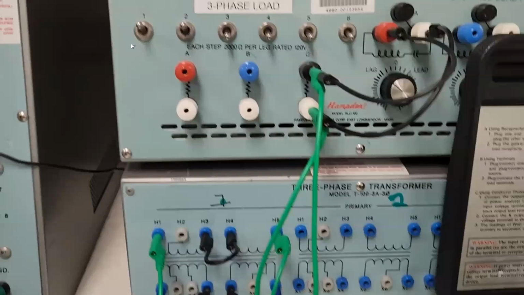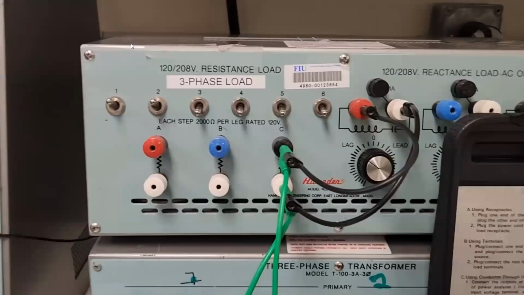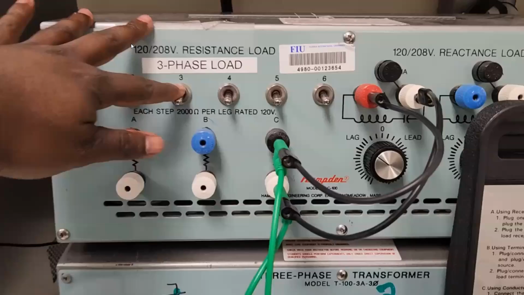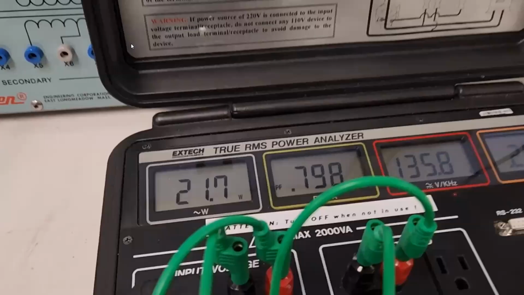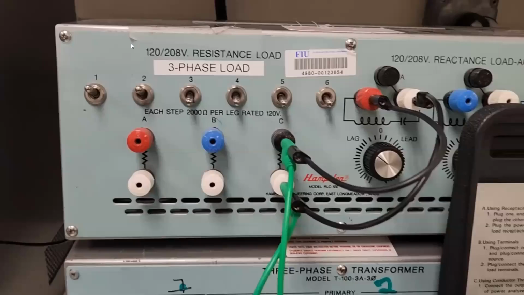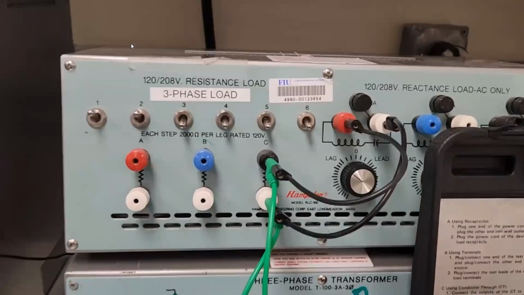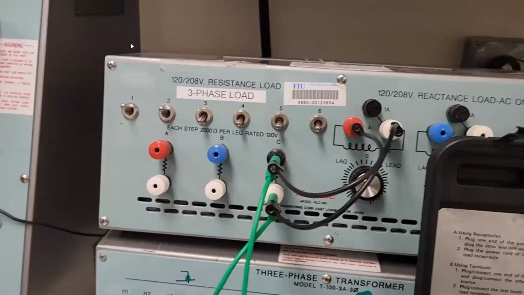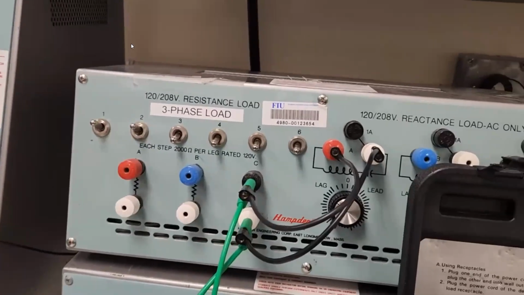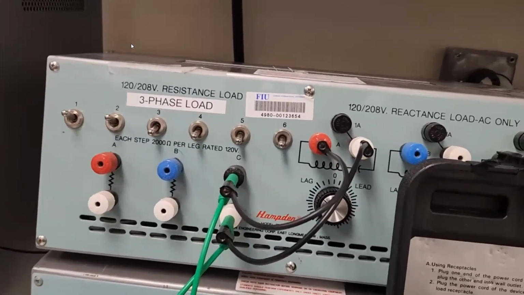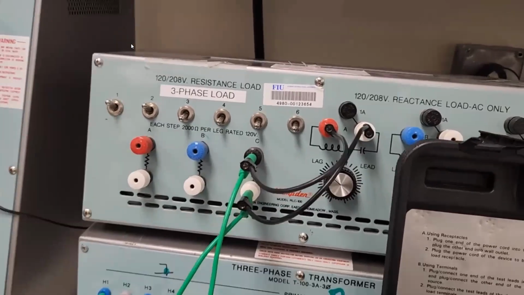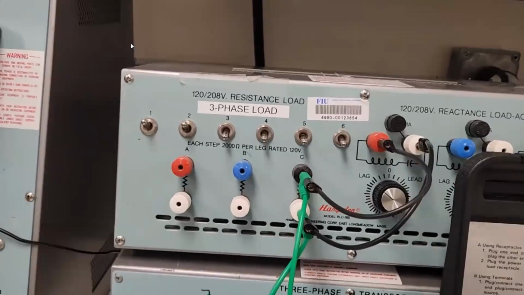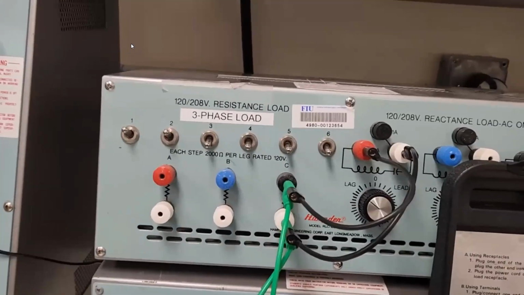So why is it that every time we increase the value of resistance, the power factor goes up? Because we know if a circuit has too much inductance, then we'll have a very bad power factor. Say for example, if the inductance value is 50% more, then power factor will be like 0.5.